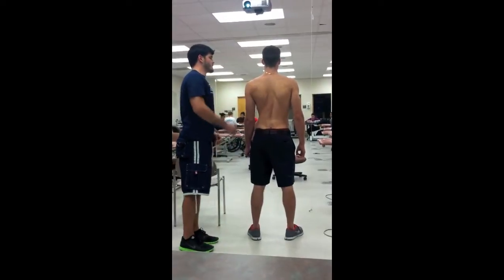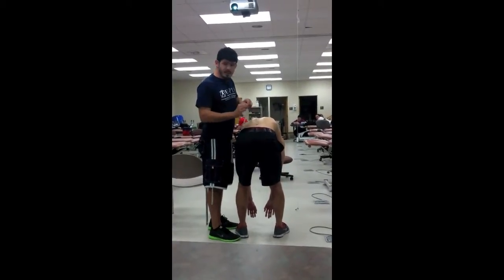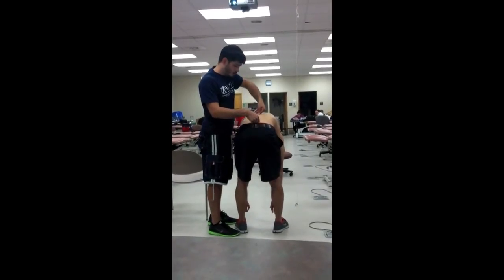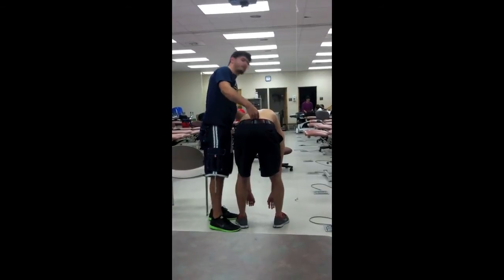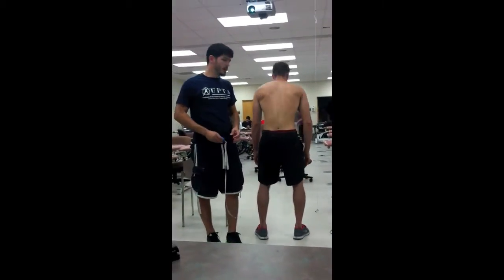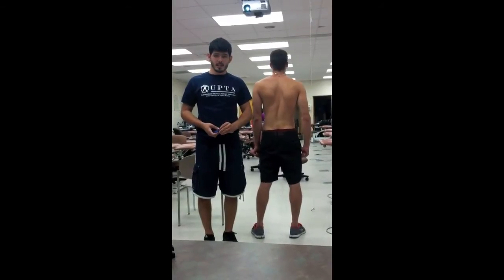Now please bend forward as far as you can. Using those same landmarks with 0 centimeters at S2, you go forward to C7 and you get 62 centimeters. That gives us a difference of 13 centimeters, and normal is 10 centimeters.